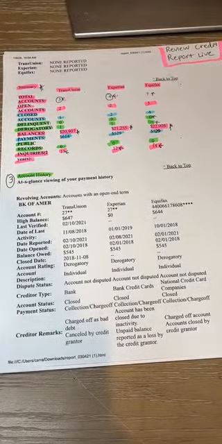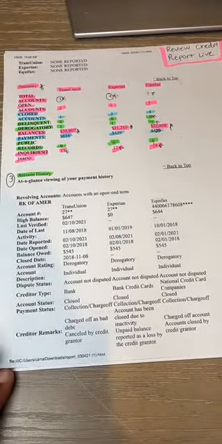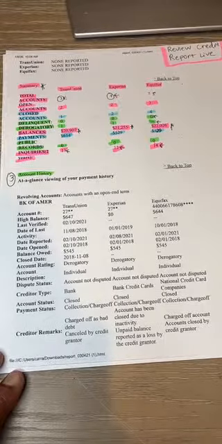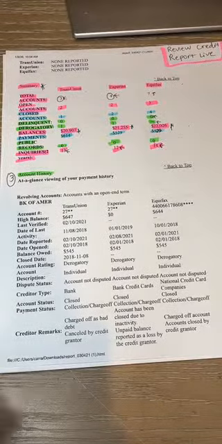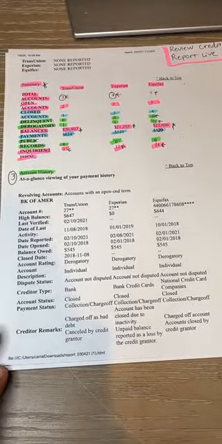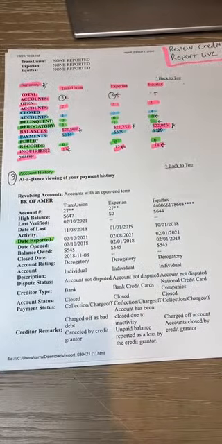Okay. So when you go and apply for a home, when you go and apply for a credit card, when you go and apply for a vehicle, they're going to look at how well you pay your bills from the last 7 years. Okay. We are now in 2026. So we should not be viewing anything that was reported from the date reported 2018.